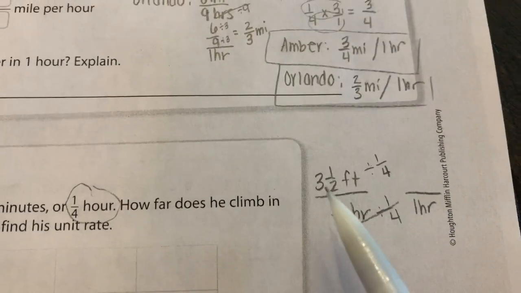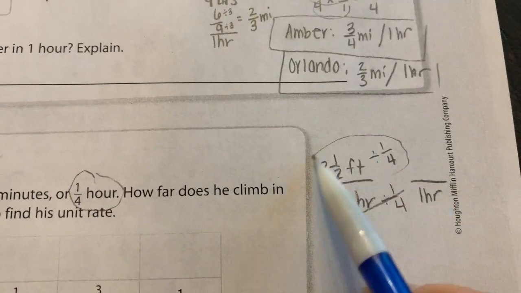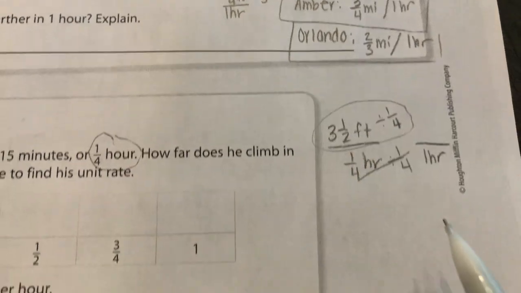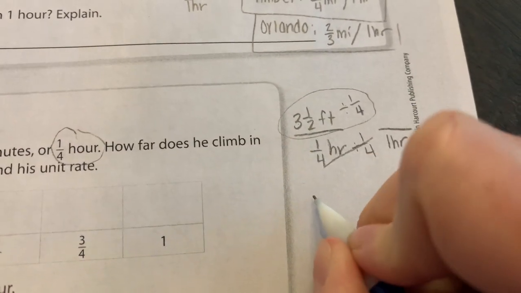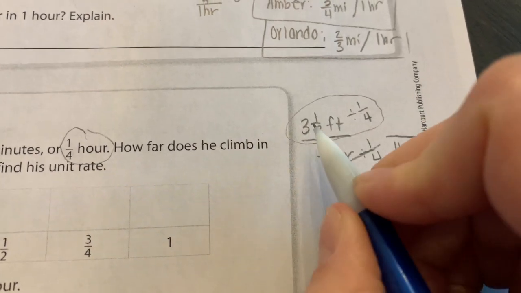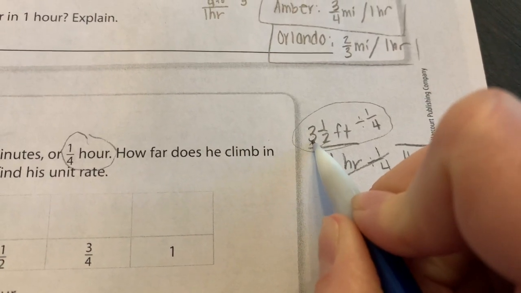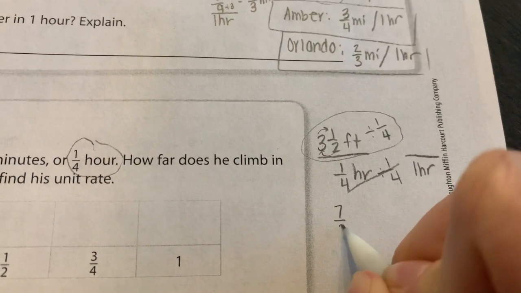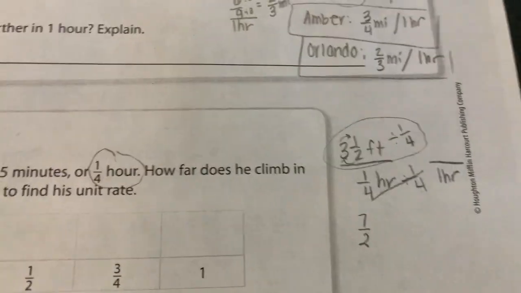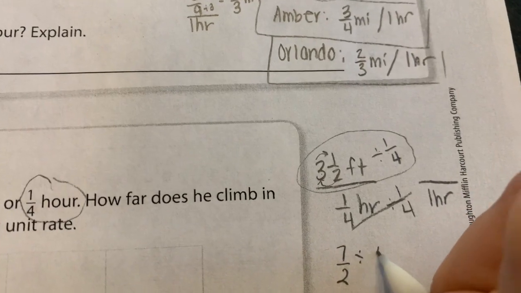So in the top here, we're going to divide 3 1/2 by 1/4. So I'm going to take it down here. And always when we divide, we want to change our mixed numbers into improper fractions. So we do 2 times 3, which is 6, plus 1, which is 7. So we really have 7/2 divided by 1/4.